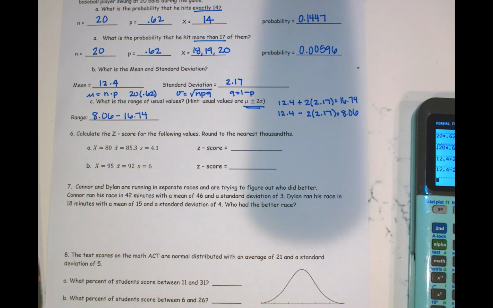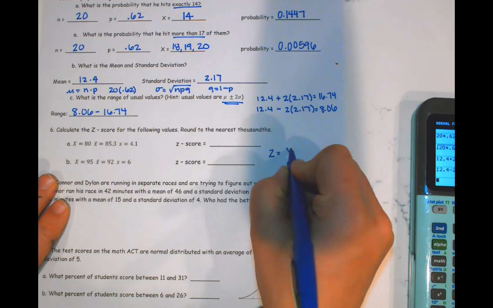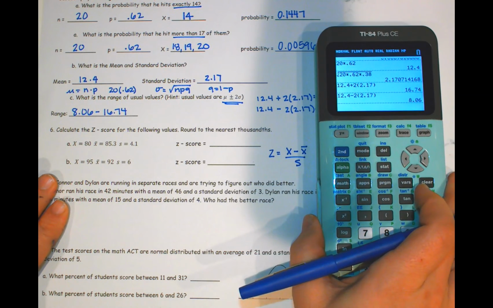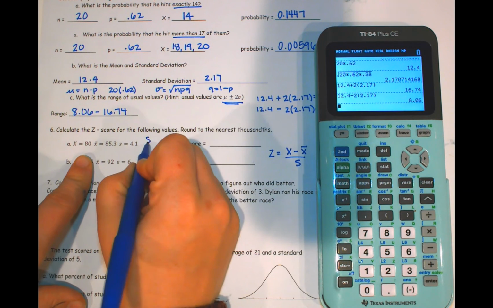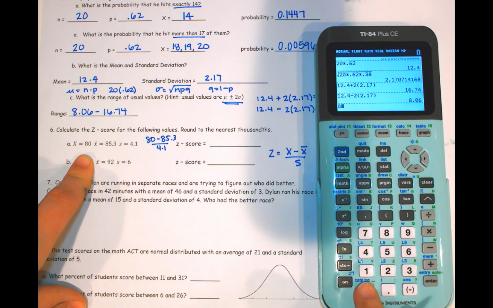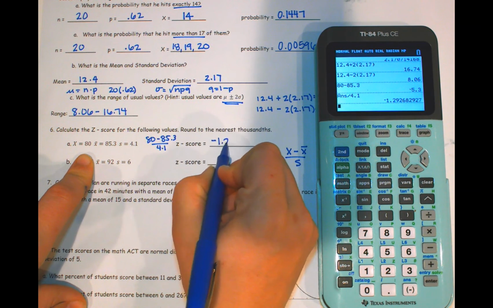All right, so then that was our binomial, and then we've just started talking about our normal distribution. So in our normal distribution, one of the things we did was calculate our z-scores. So remember, to find a z-score, you take your x value minus the mean and divide by the standard deviation. So just in these two examples here, I would do 80 minus 85.3 and divide by 4.1. And I get negative 1.29.